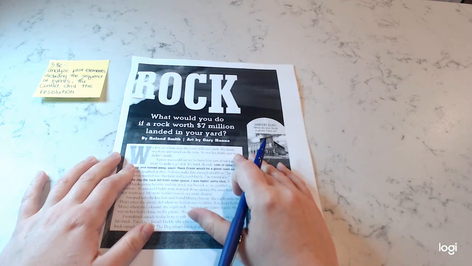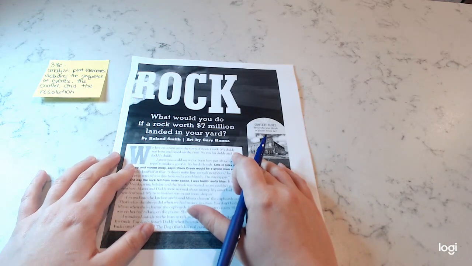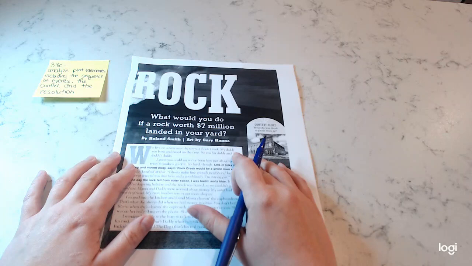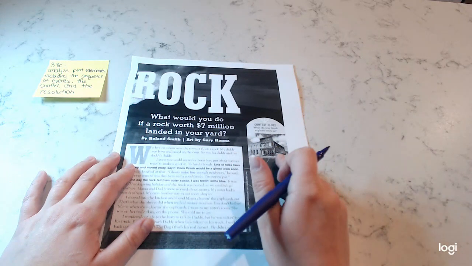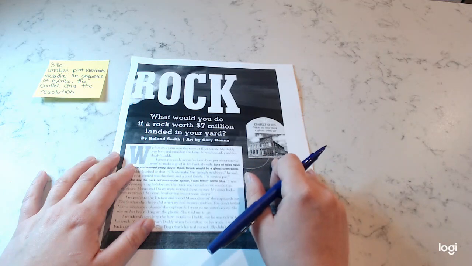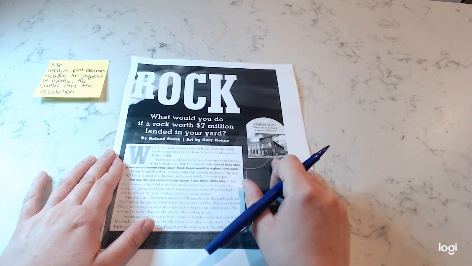We live on a farm near the town of Rock Creek. My daddy was born and raised on the farm. So was his daddy, and his daddy's daddy. I guess you could say that we've been here just about forever, trying to make a go for it. It's hard, though. Lots of folks have given up and moved away, saying Rock Creek would just be a ghost town soon.